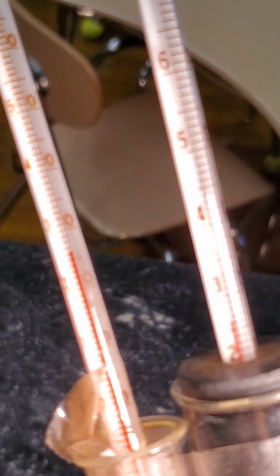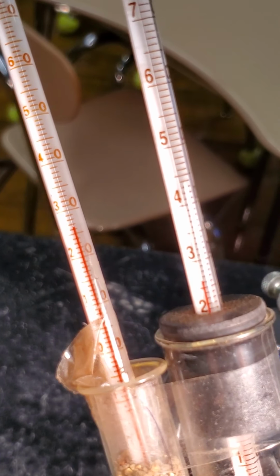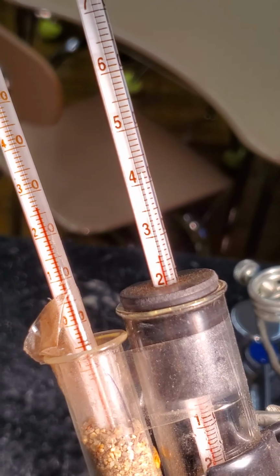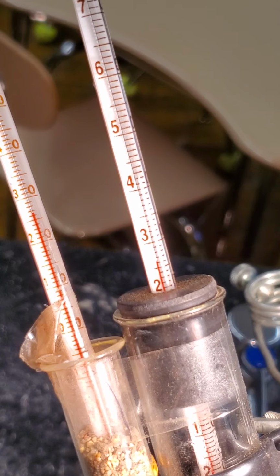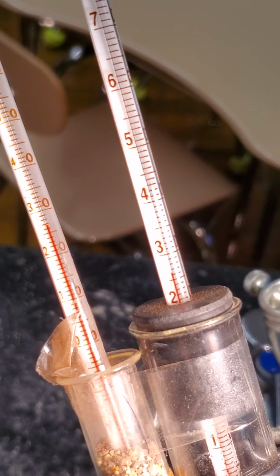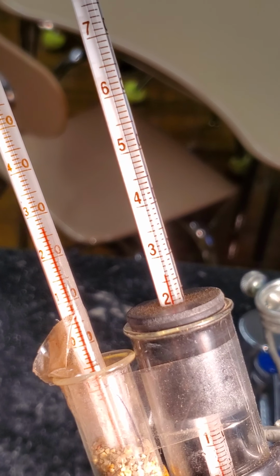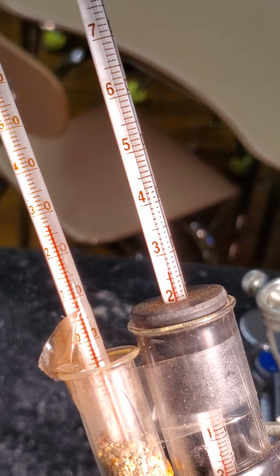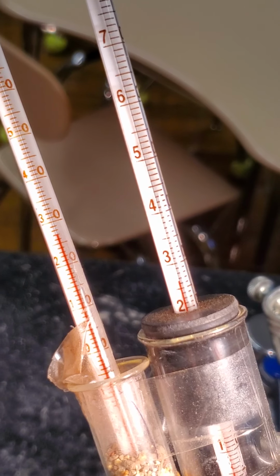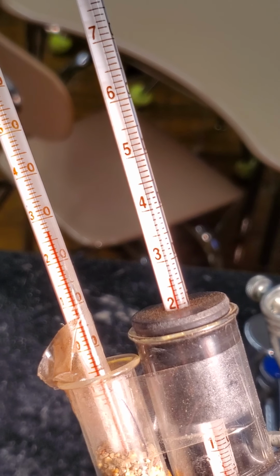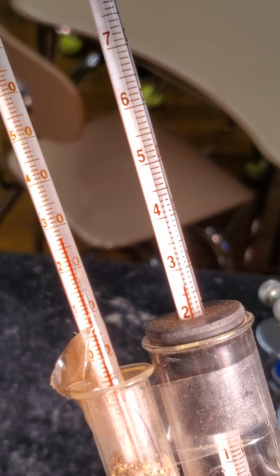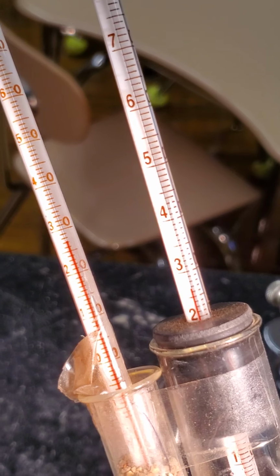So let's see. Okay, it's almost 4 minutes. And the water is 26 degrees Celsius. And the soil sample is, I'll say 27.5. Yeah, 27.5.